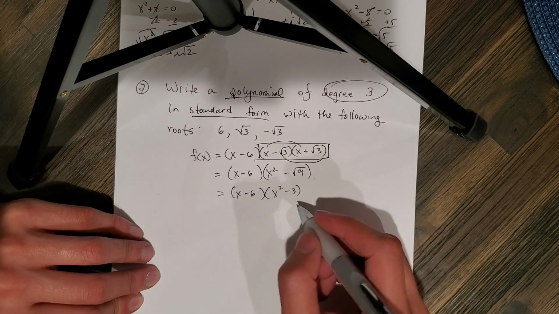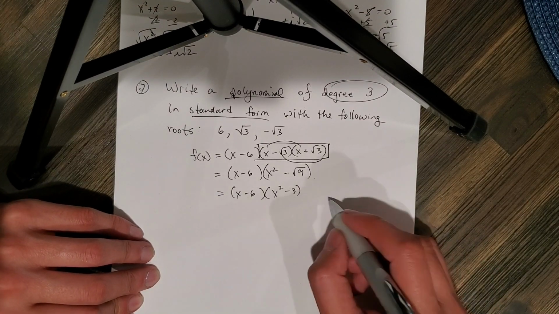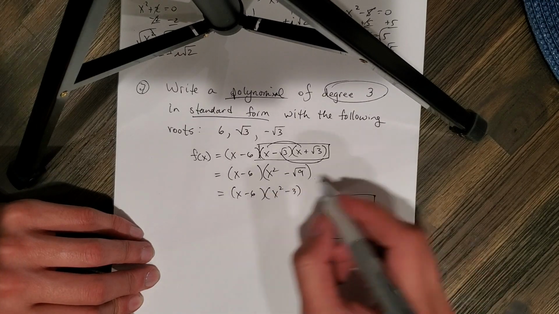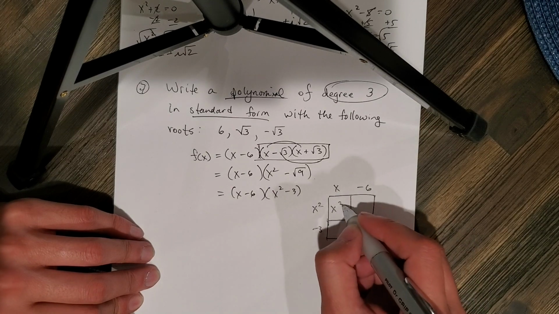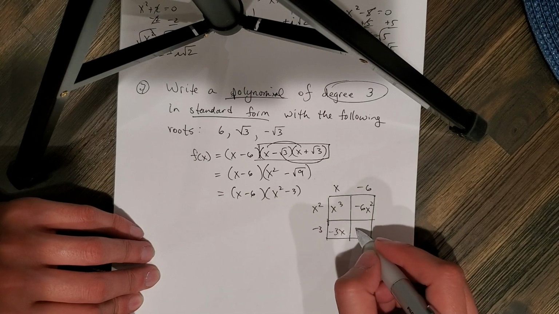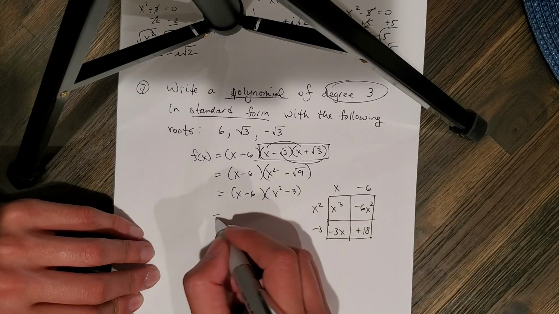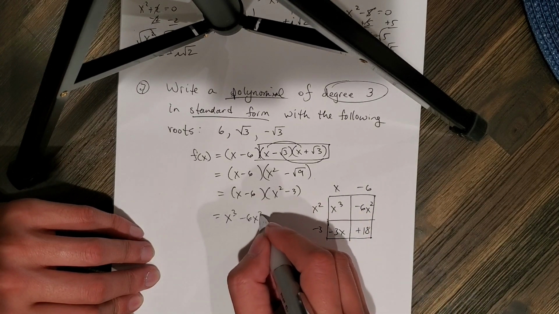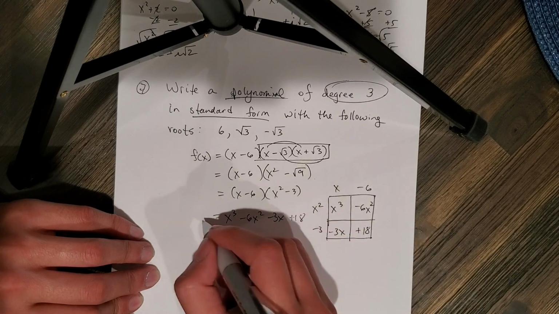Let's keep going. Let's multiply all this out now. I'm going to do the box method here off to the side. So that's x minus 6 and then x squared minus 3. x cubed minus 6x squared minus 3x and then plus 18, right? And that's it. So it's going to be x cubed minus 6x squared minus 3x plus 18.